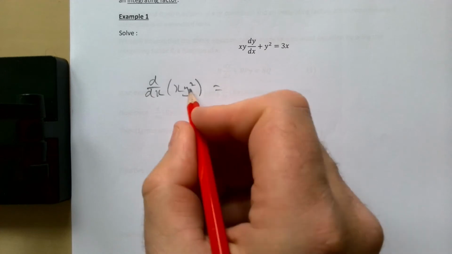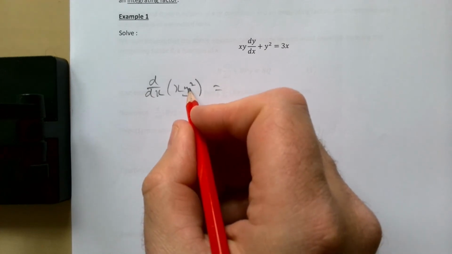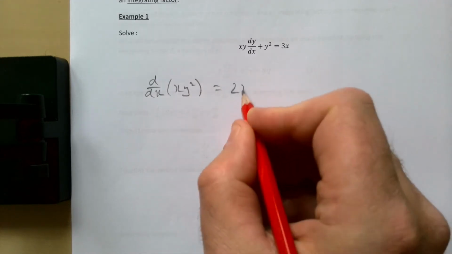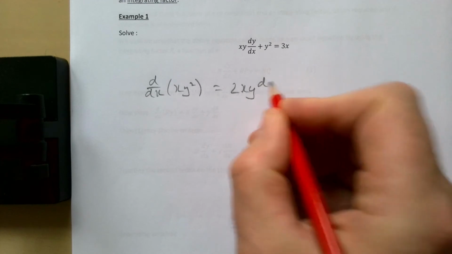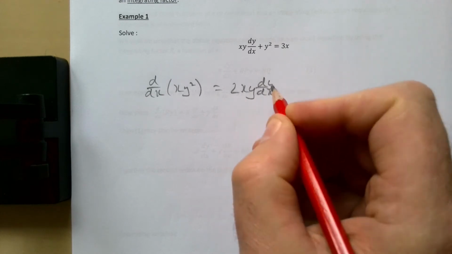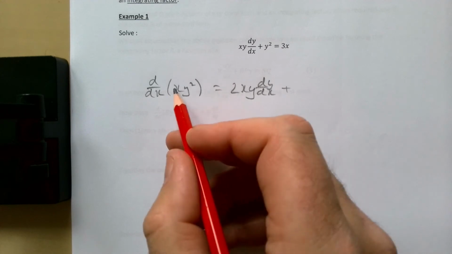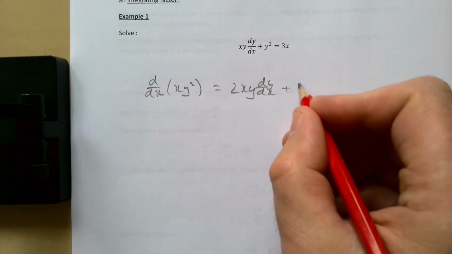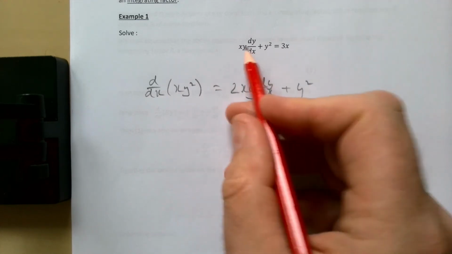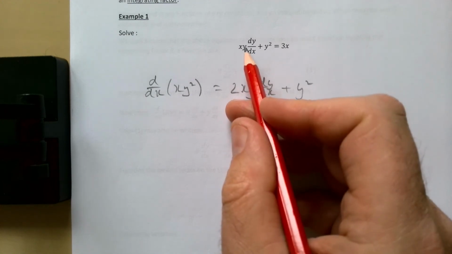You get u dv by dx, so that would give me 2xy dy by dx plus v du by dx, differentiating the x, then it's just going to be y squared. So that's quite like that, only there's a 2 there unfortunately.